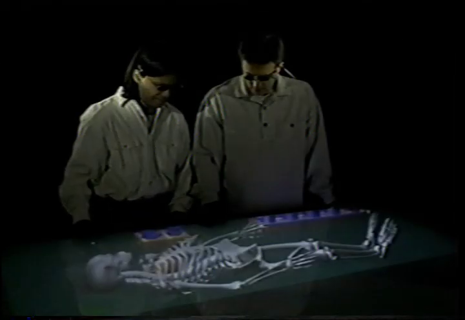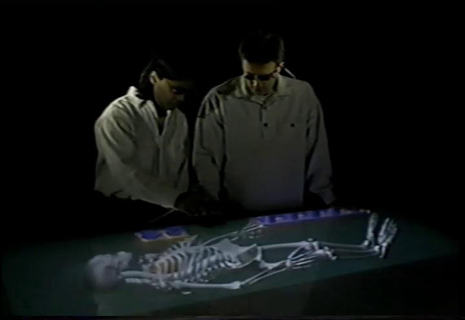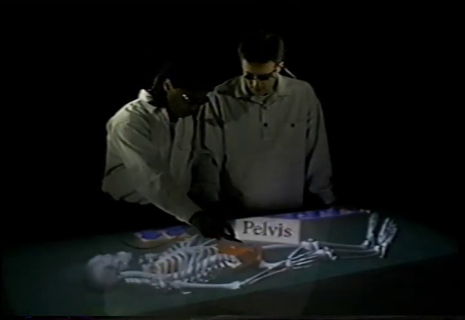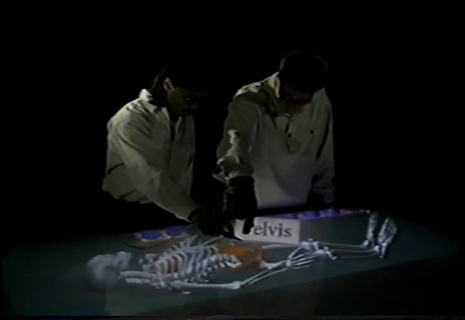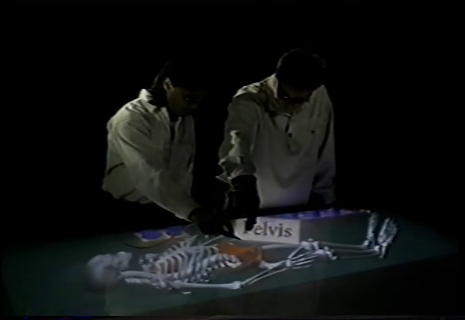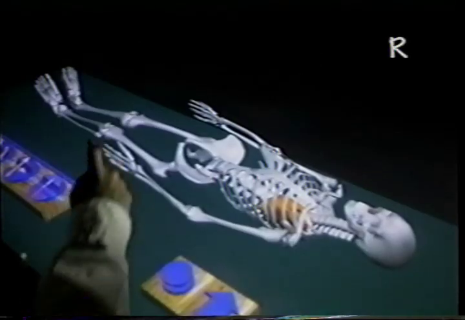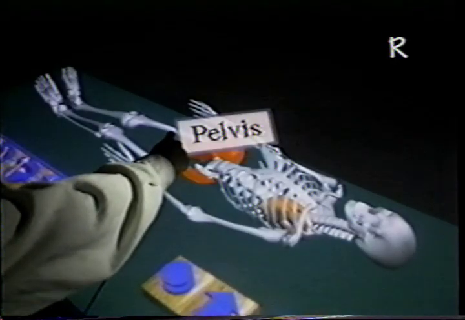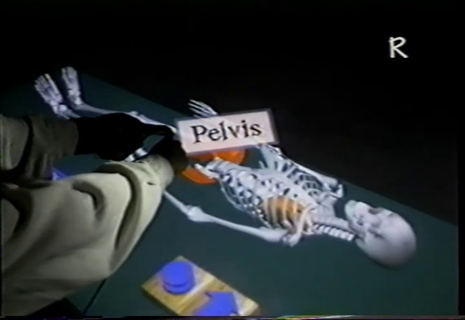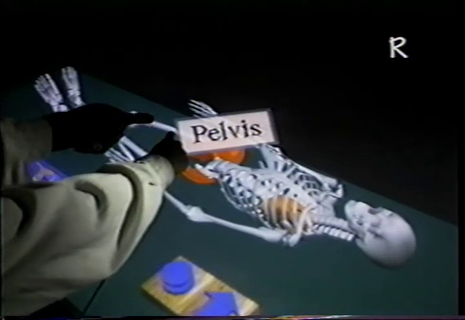Since both users have their own view of the virtual environment, we could display different information to each user. In this example, 2 users are examining a skeleton model. When one user, who is perhaps a teacher or a doctor, points to a bone, an annotation about that bone appears. This annotation may remind a teacher of facts about the bone or list a doctor's notes about a diagnosis.